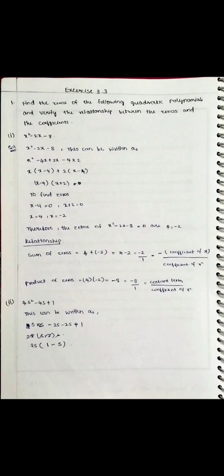This is 10th class, chapter 3, exercise 3.3. Find the zeros of the following quadratic polynomials and verify the relationship between the zeros and the coefficients. For quadratic polynomials, if we want to find the zeros, we have to follow this method. This is called the factorization method.